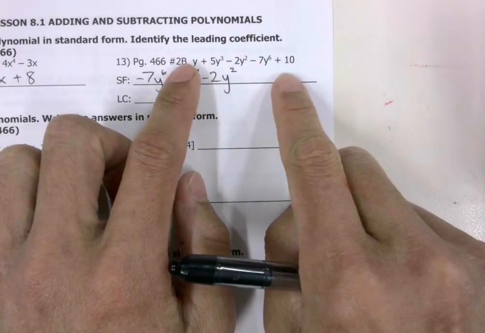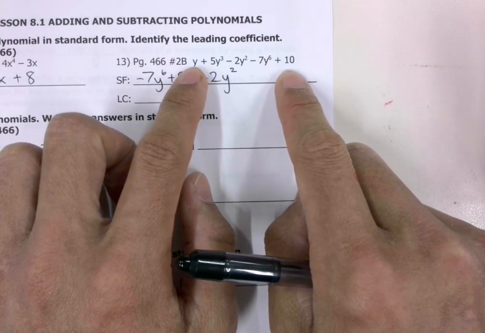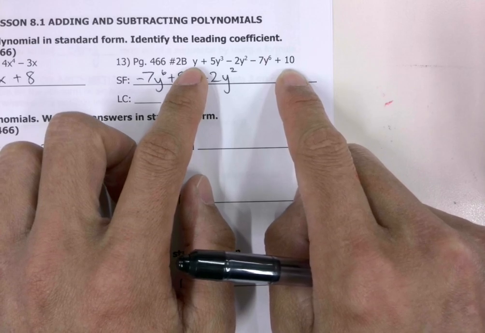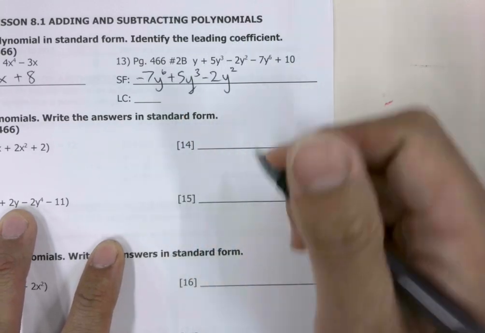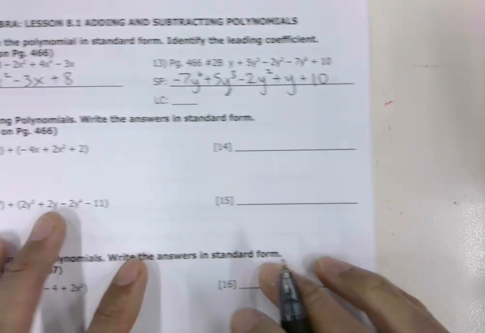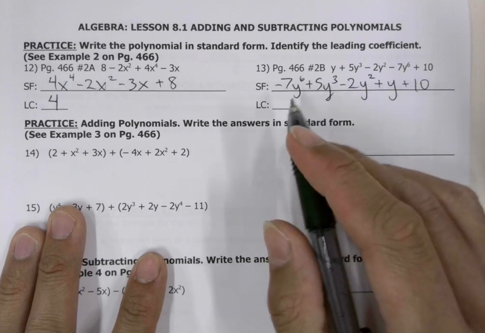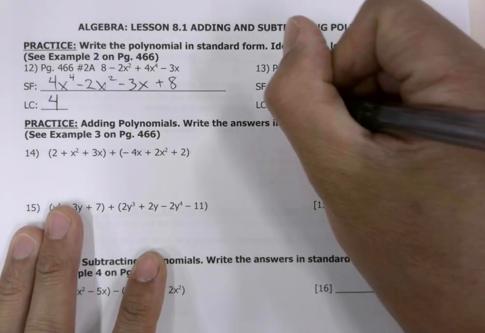And now which one has the highest power, right? Well, they both have the same power. So what we're going to do is we're going to put the term with the variable first. So I'm going to say plus y plus 10. And then we're going to go ahead and put our leading coefficient. That's the number in front of the first term, so that's a negative 7.